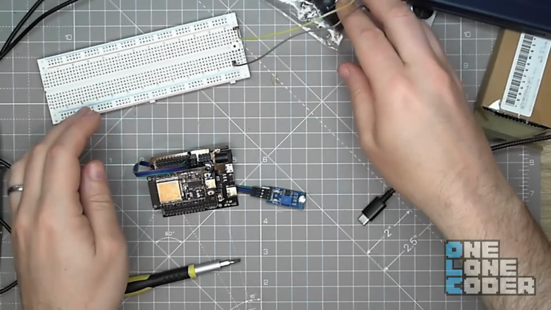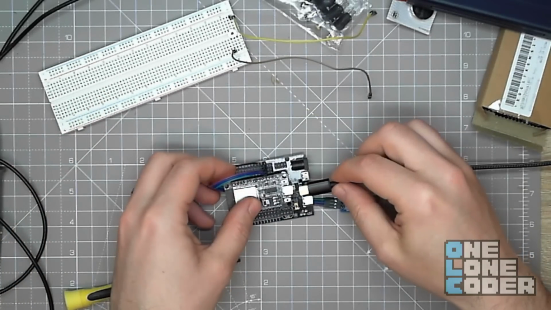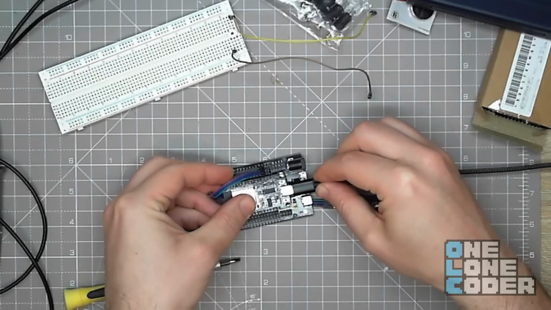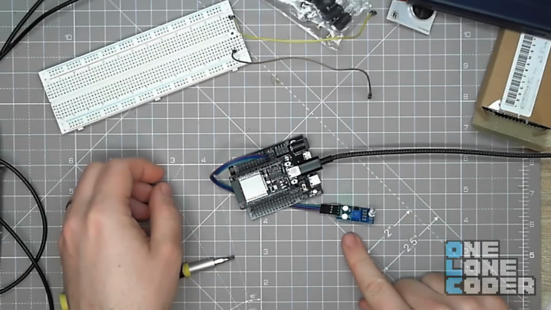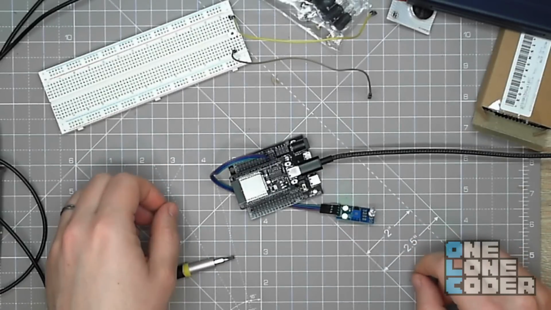The cables have quite a bit of rigidity, so I've just wrapped it round on itself so I can see what's happening and keep it all neat and tidy. Let's power it up and take a look. Well, we can see that the module has got some power. Its LED has lit up. I don't think you can see that it's green on the screen.